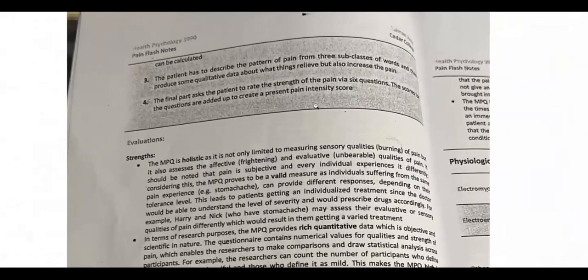The third part is that the patient has to describe the pattern of pain from the three subclasses of words and then produce some qualitative data about what things relieve but also increase the pain. So the three subclasses are basically affective, evaluative, and sensory. You have to rate the pain on those bases qualitatively, and then you also have to describe how you stop the pain, how it increases, how you decrease it. That's the third step that you have to present over here.